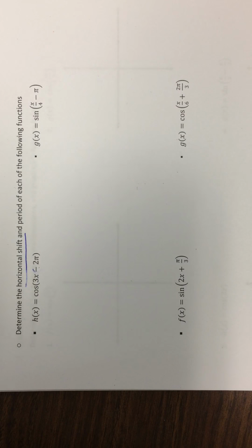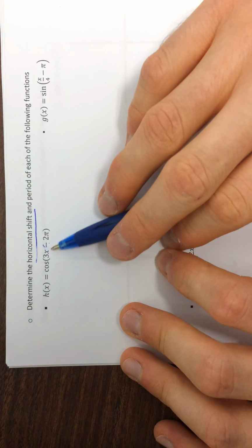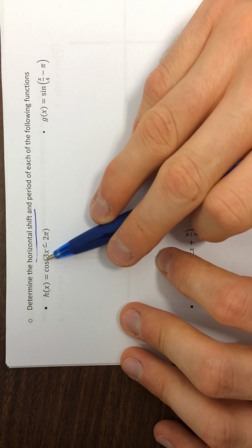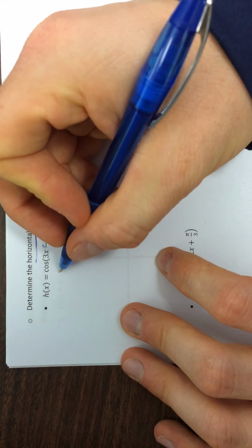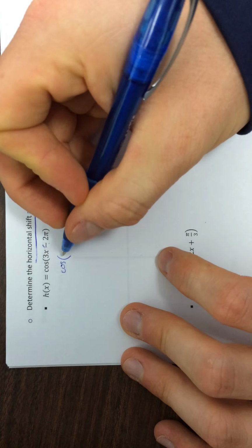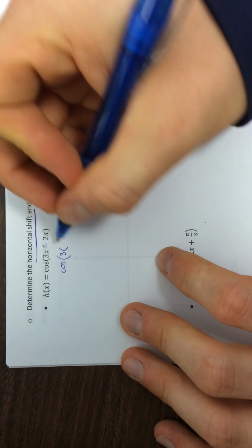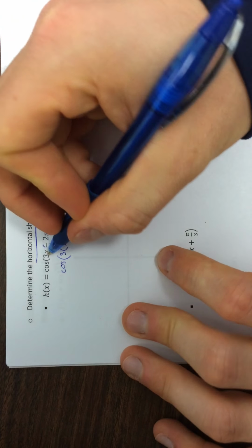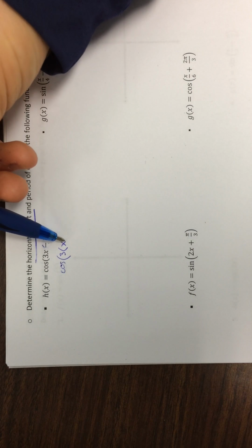However, what we need to do is we want x on its own. So to get x on its own, we're going to actually factor out this 3. So if we do that, then we factor out a 3. Now we factor out 3, we get x on its own, which is what we want.